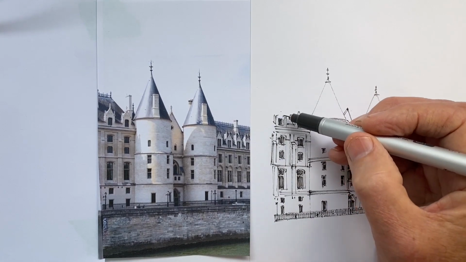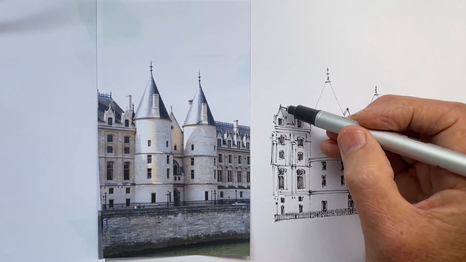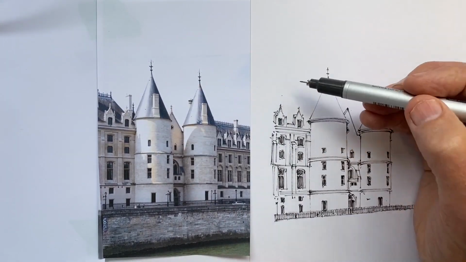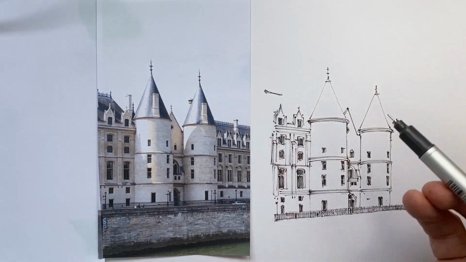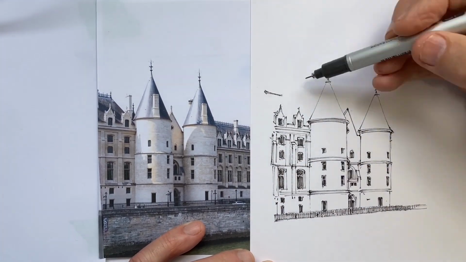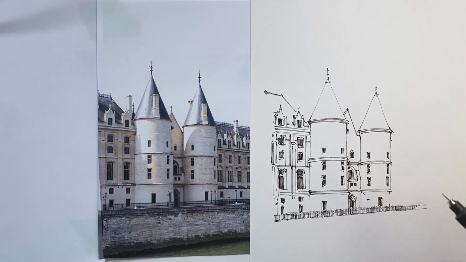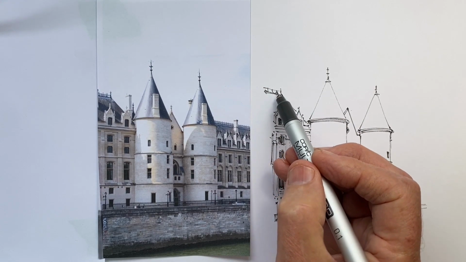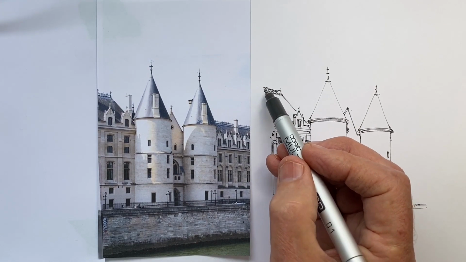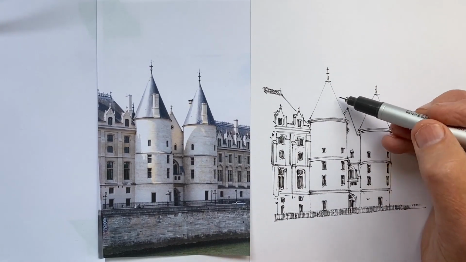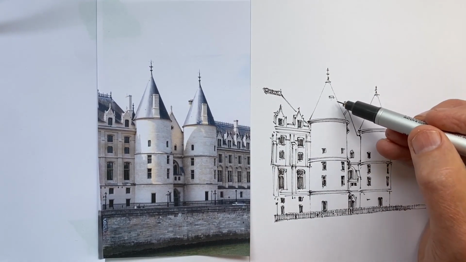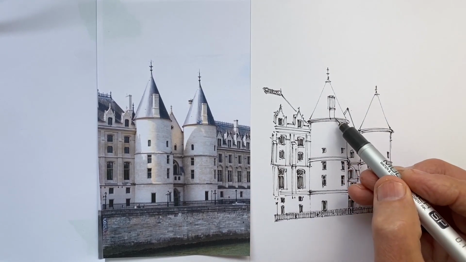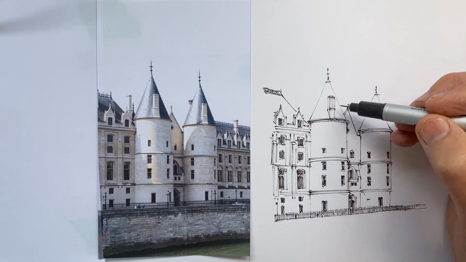Now, we're not looking straight on at this structure, so we do get a depth line in one direction, on the right-hand side of the windows. But then we get the depth line on the left-hand side of the pilasters. So it's important, at least on some of the windows, the more significant ones, the larger ones, the closer ones, to be able to get that depth line in to suggest the three-dimensionality, or not to suggest it, but to try and capture it.